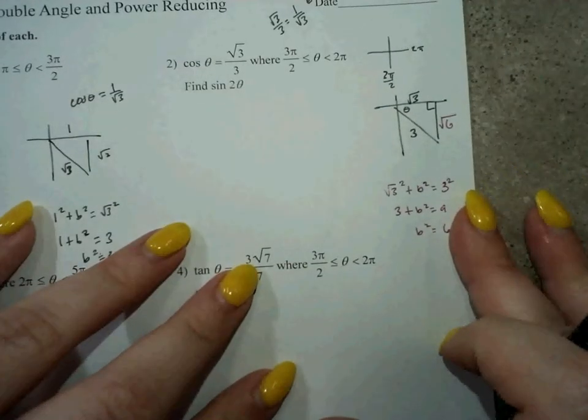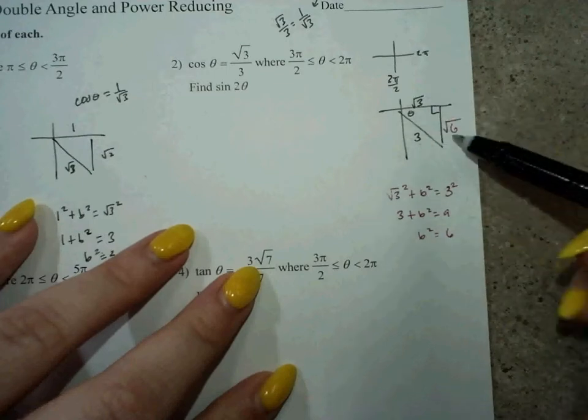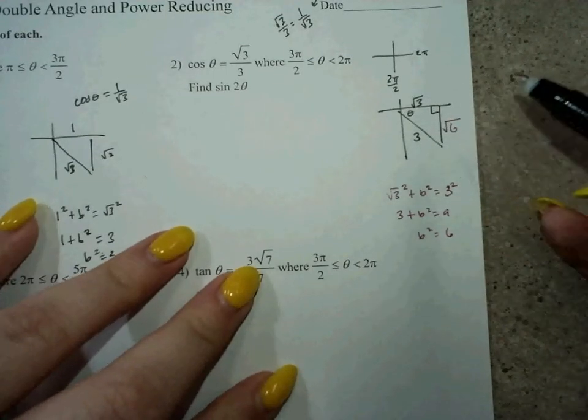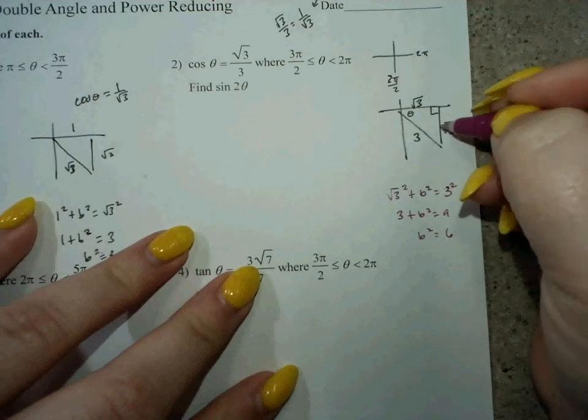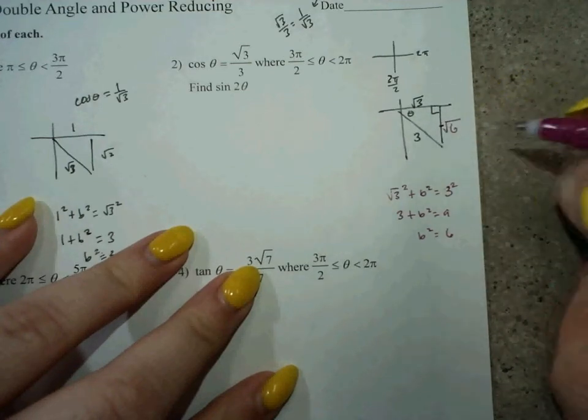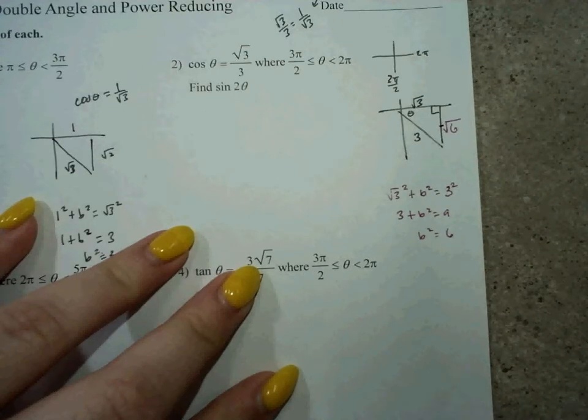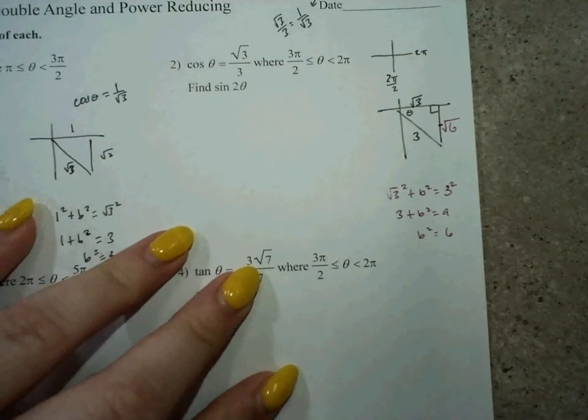What's going to happen is if we do it this way, then we're going to have to do some simplification later, and that's okay. So one thing to keep in mind is location. The fact that we're in this quadrant means that this is going to be a negative side length, okay? Well, not negative side length, but location-wise, the opposite of that angle is negative. Okay. The question is, what is sine of 2 theta?